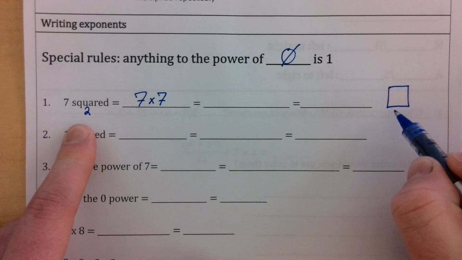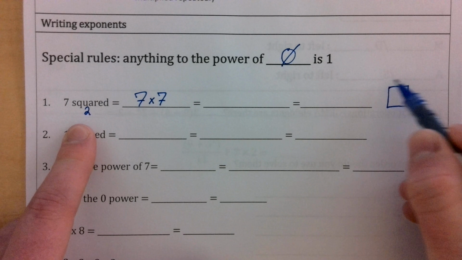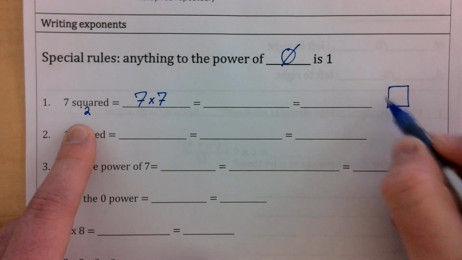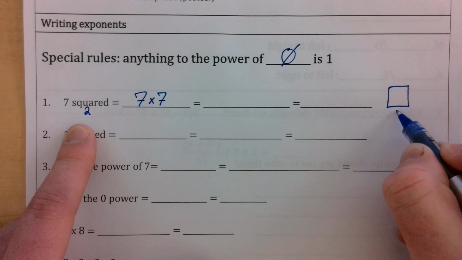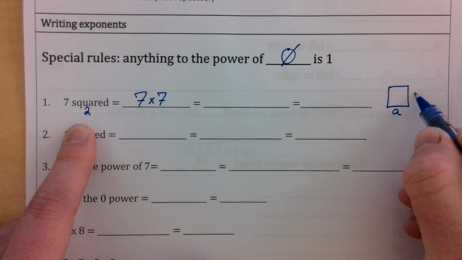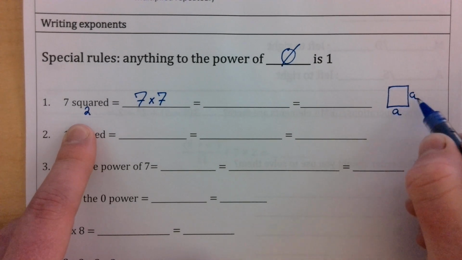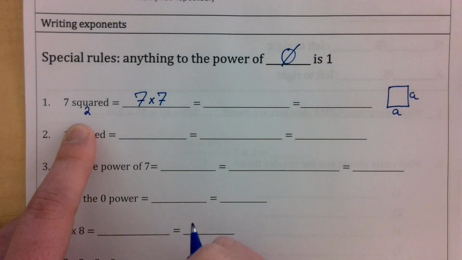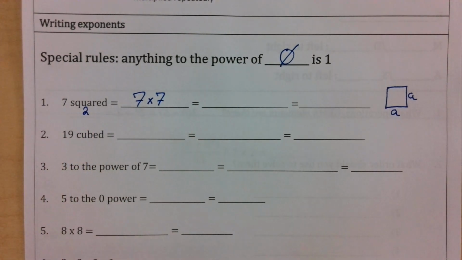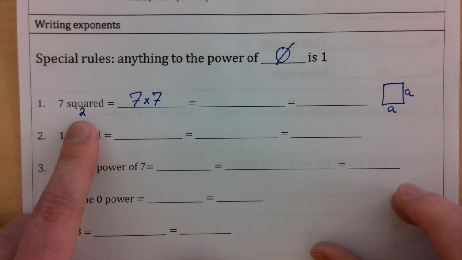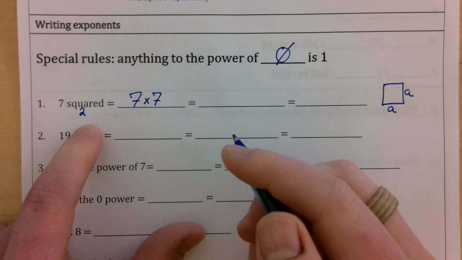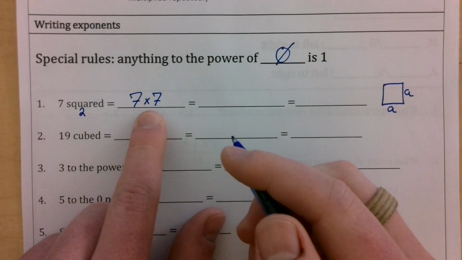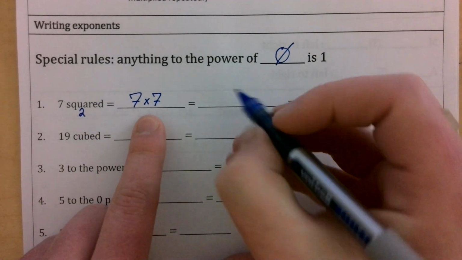If I have a square, that means all the side lengths are the same. So if I want to find the area of that square, I would multiply this side times this side, and it would be the same. There'd just be 2. We'll get a little bit more into area towards the end of the year. Squared is a word that just means 2, so 7 squared is going to be 7 times 7. There's 2. We would write that.